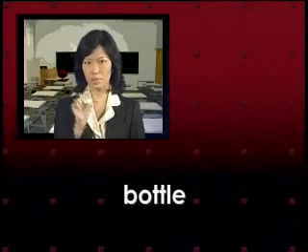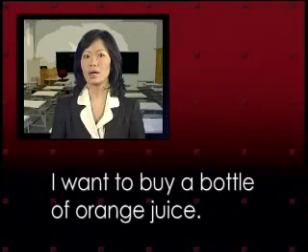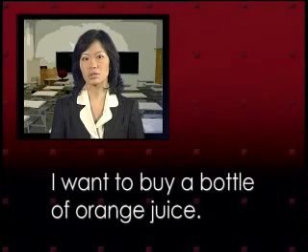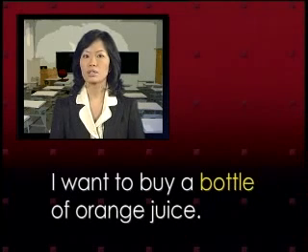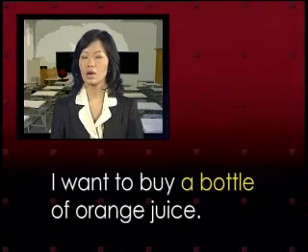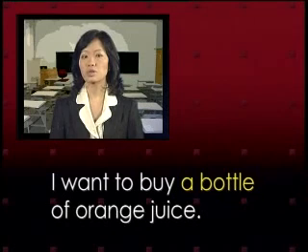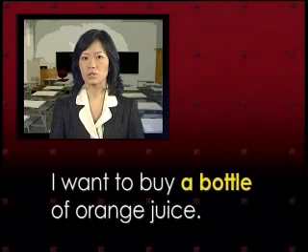For example, bottle. I want to buy a bottle of orange juice. The singular noun, bottle, is countable, so we use a before bottle. I want to buy a bottle of orange juice.